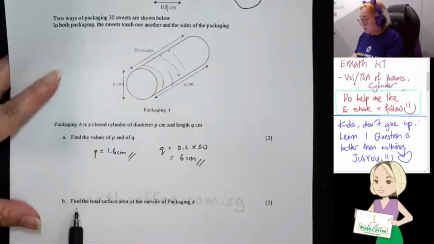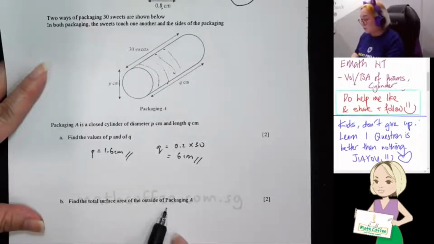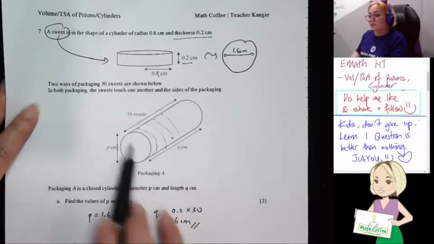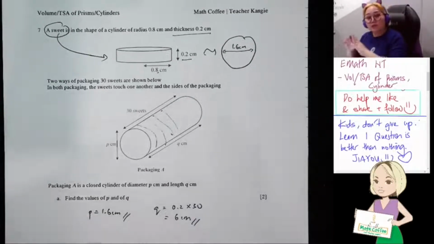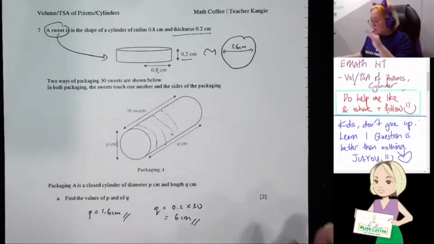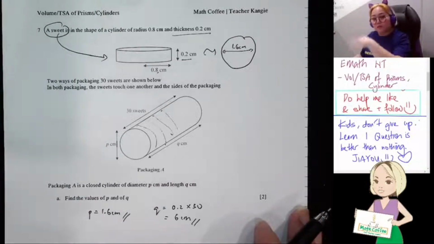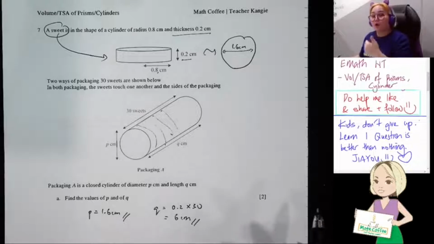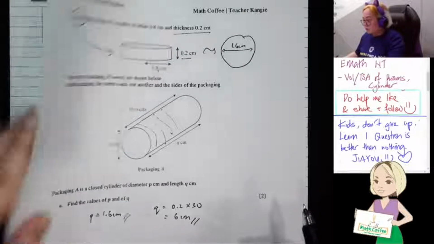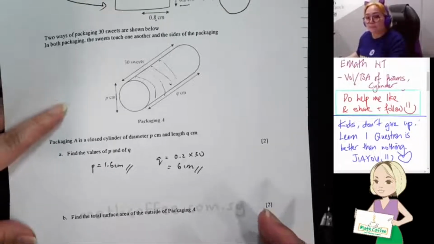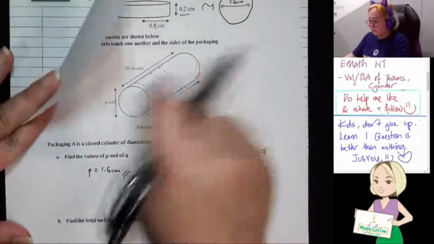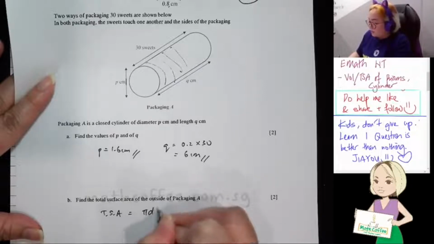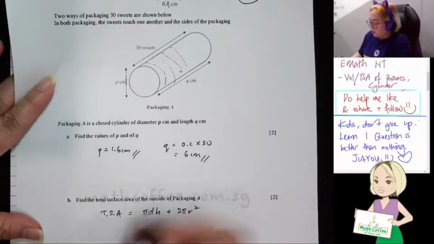Okay, next. They say find the total surface area of the outside of the packaging A. Outside means, imagine this is the Mentos sweet, you only see the outside, right? So for the packaging, you will see the curved surface area as well as the top and the bottom. Of course, you must cover up the sweet, you cannot expose your sweet. So the top is covered, the bottom is also covered. So in this case, we can straight away use pi dh, which is the curved surface area, plus 2 base areas. So I will say total surface area will be pi dh plus 2 pi r squared.